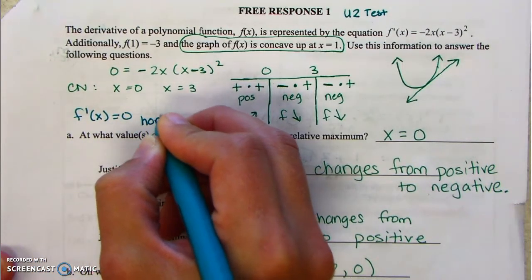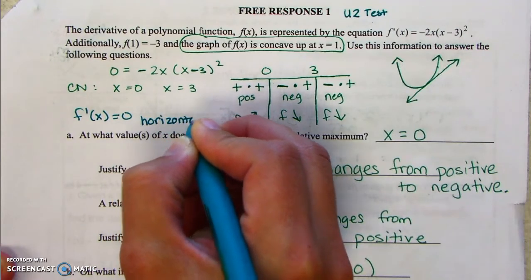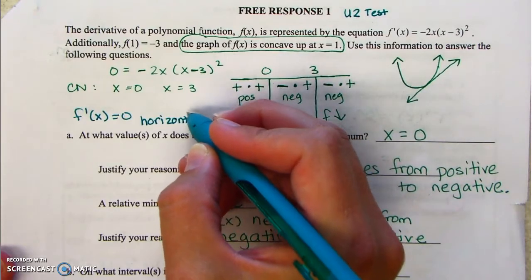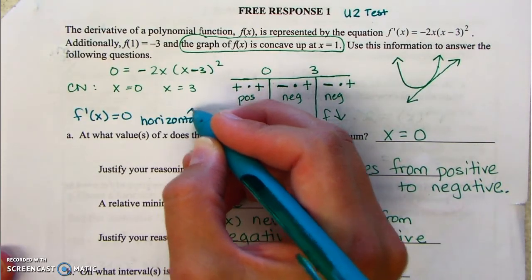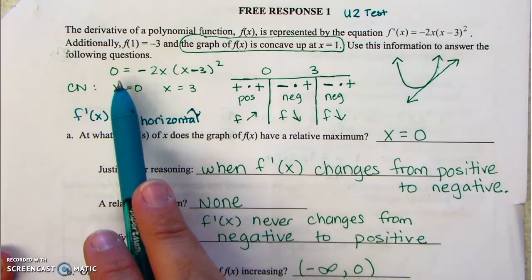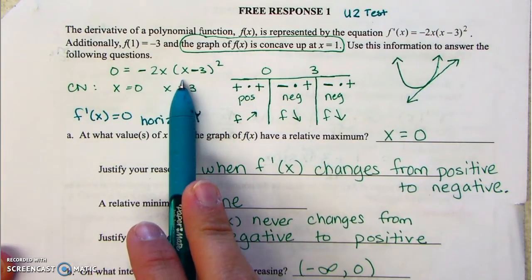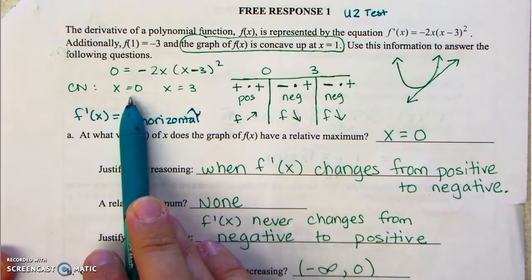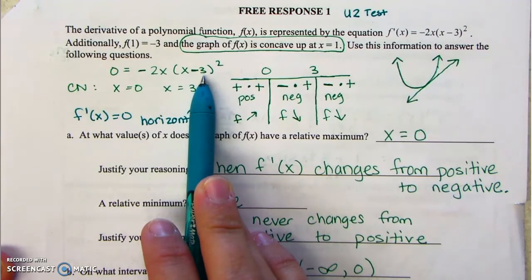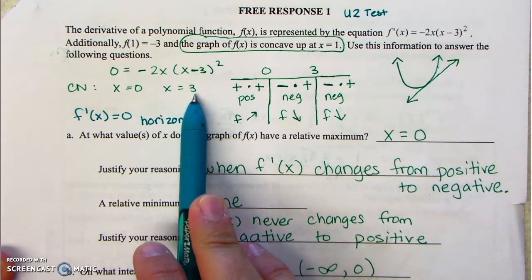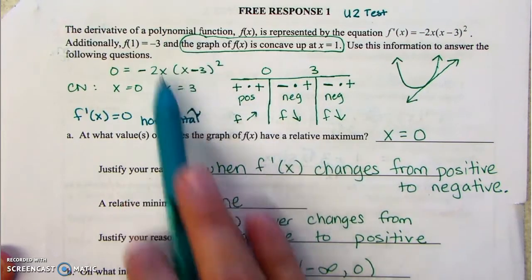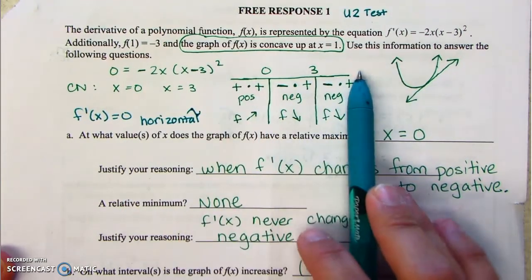All the pieces should be coming together for this test. Horizontal tangent line means there's a max or a min, okay? So when we set this derivative equal to 0, we have negative 2x equals 0, which means x equals 0, and x minus 3 equals 0, which means x equals 3, okay? So our critical numbers are 0 and 3. We know it's a polynomial, so we're going from negative infinity to positive infinity.